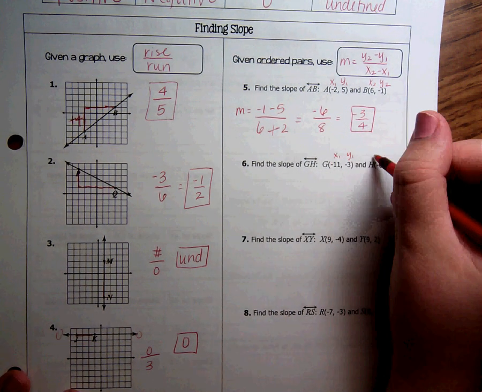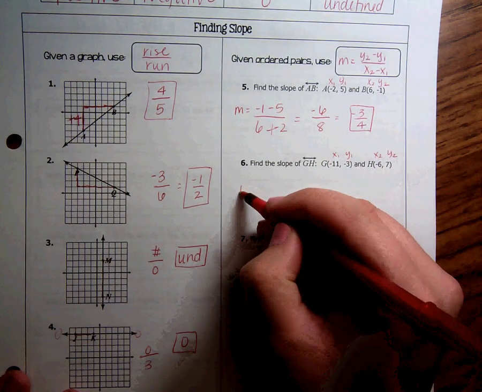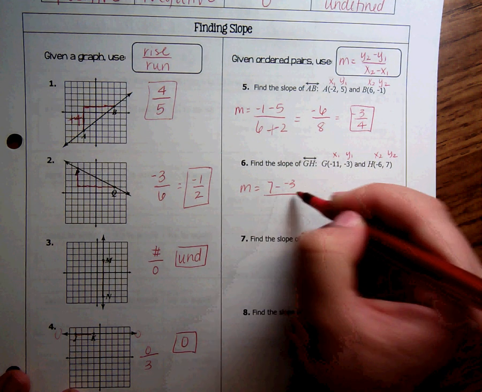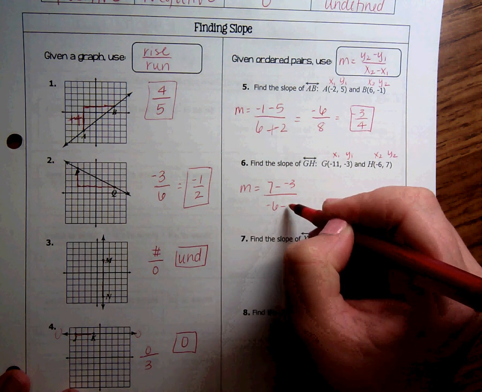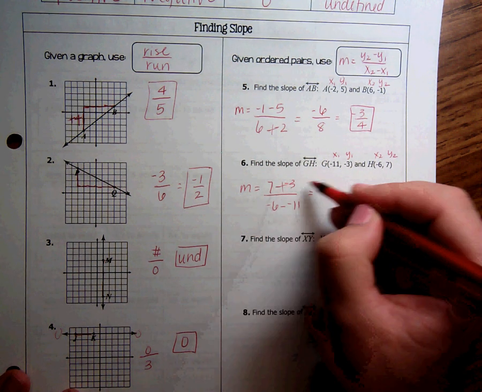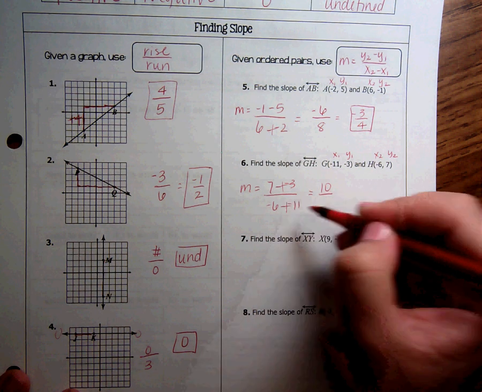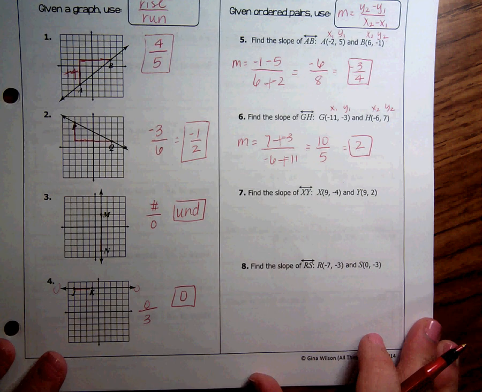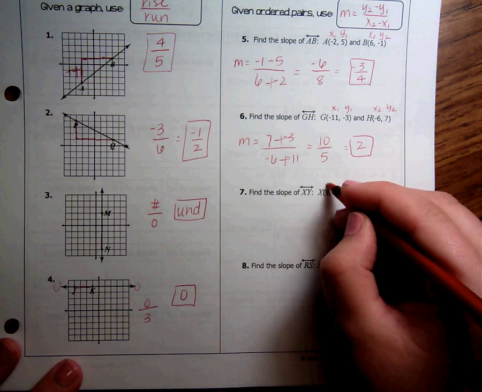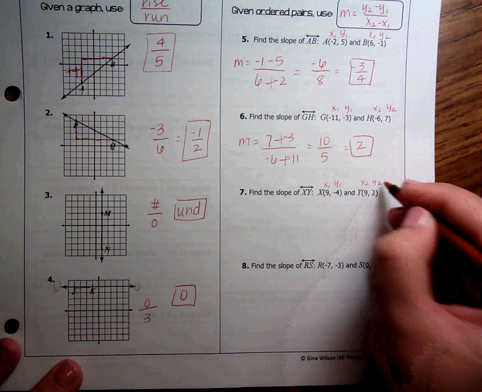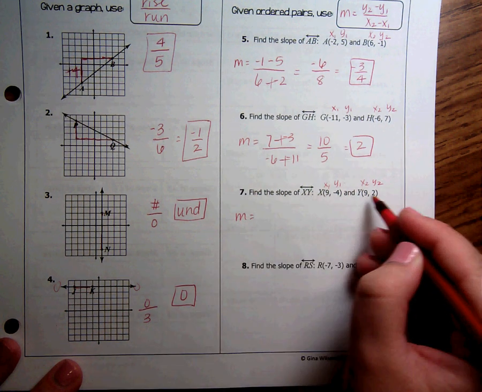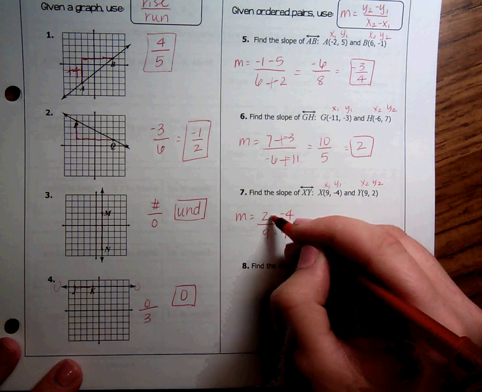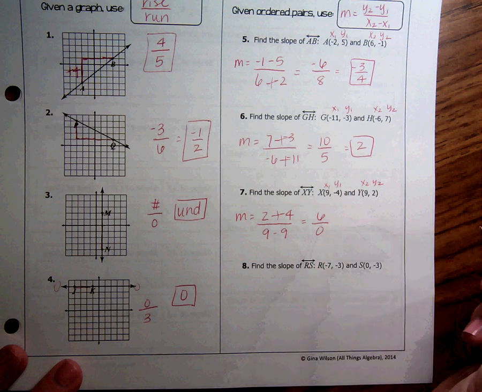x1, y1, x2, y2, m equals, take your y2 minus y1, so 7 minus negative 3, all over negative 6 minus negative 11. 7 plus 3 is 10, and negative 6 plus 11 is 5. So this reduces to 2. All right, let's try another one, x2, y2. So m equals 2 minus negative 4, all over 9 minus 9. 2 plus 4 is 6, and 9 minus 9 is 0.